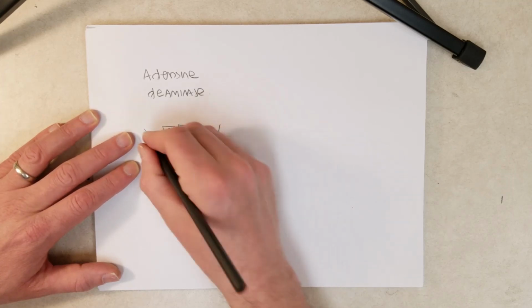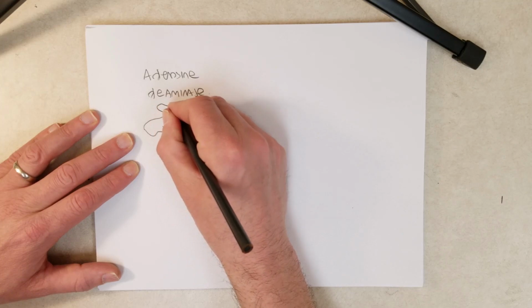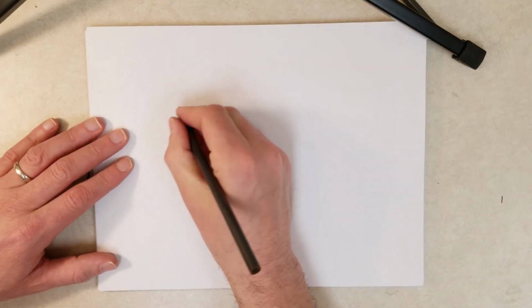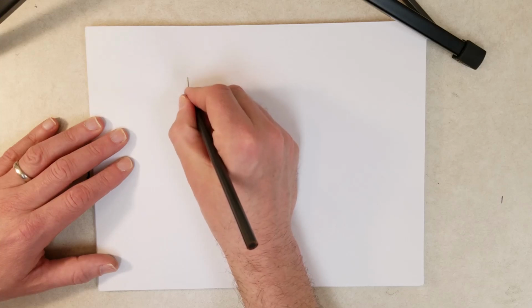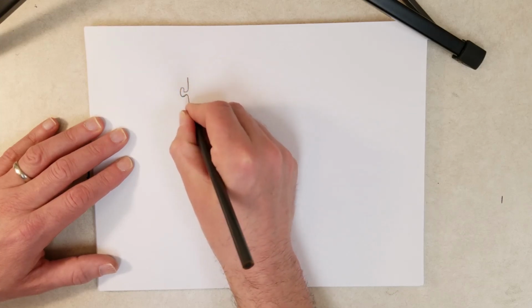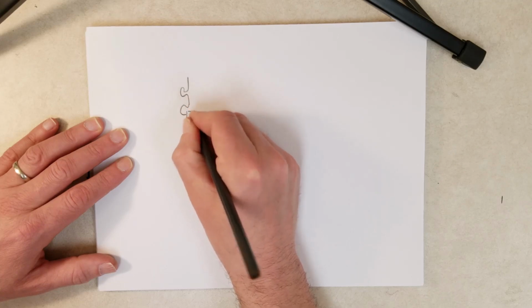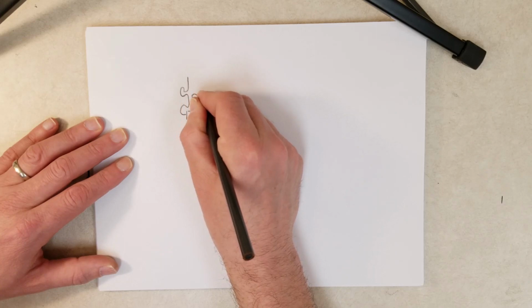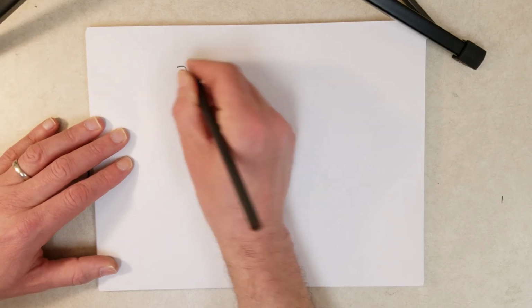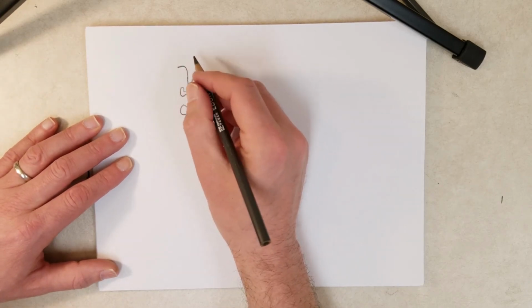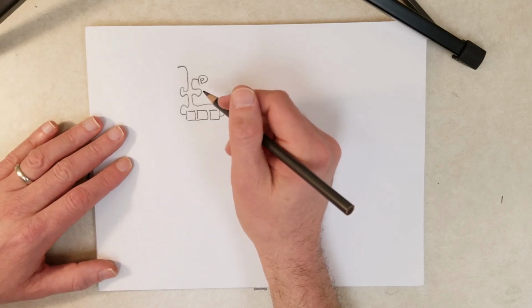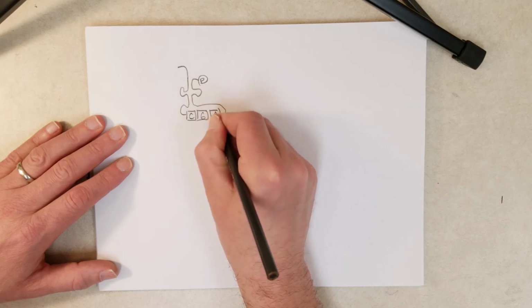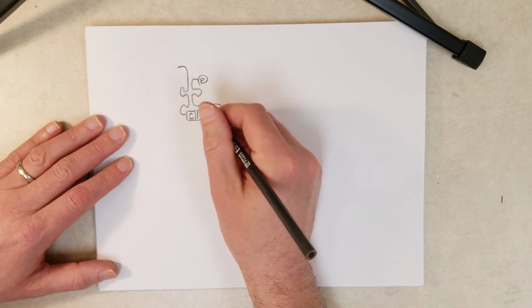Let's try diagramming this again. I want to draw a tRNA here, with the 5' end, and I want to put CGA here.